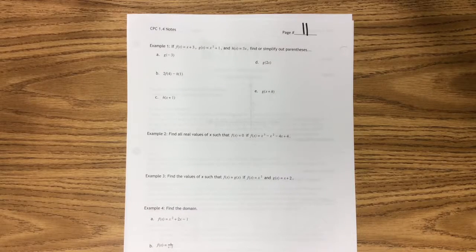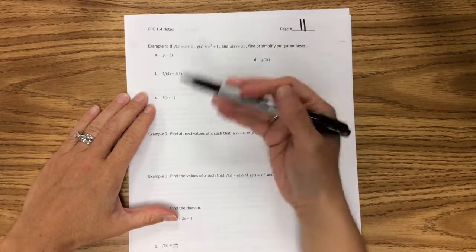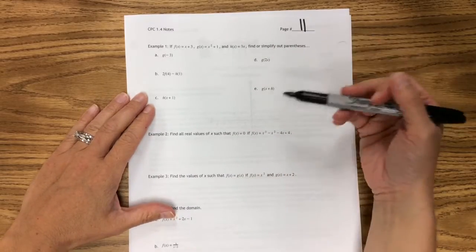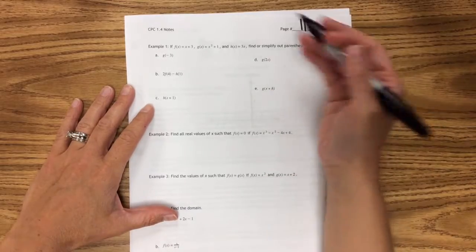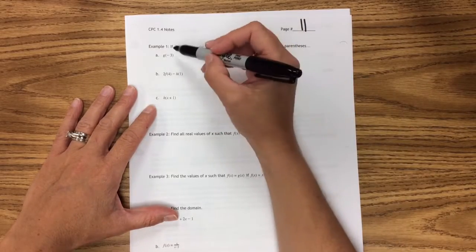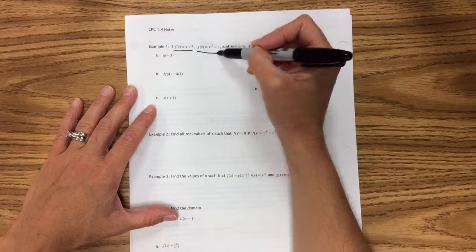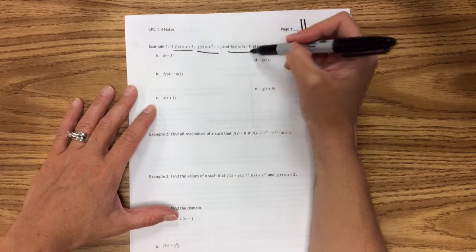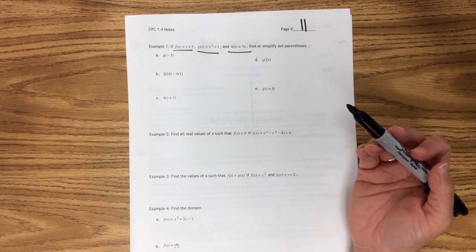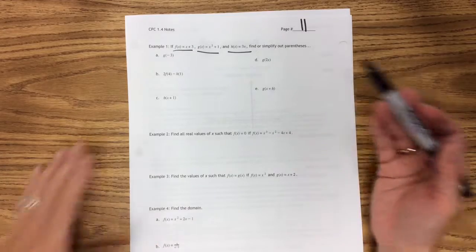So now we're going to just practice doing a lot of stuff that we do with functions. So in this case, we will take numbers, we'll plug them in, we'll take expressions, plug them in and simplify. Just kind of do a variety of things. So here I have f of x equals x plus 3, g of x equals x squared plus 1, and h of x equals 3x. So I've got 3 different functions defined, and I'm going to use all of them.